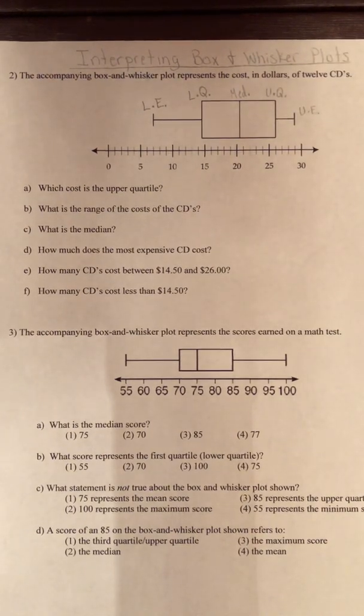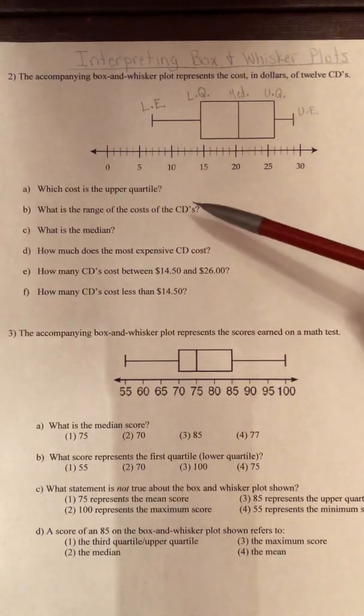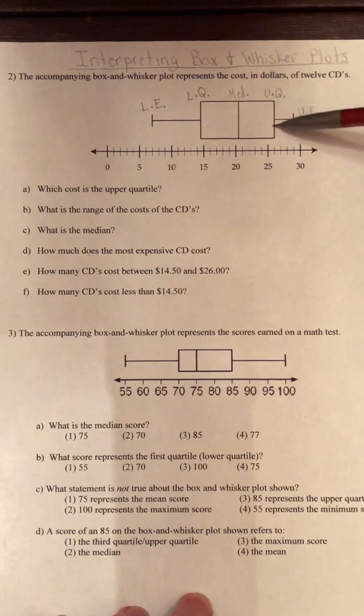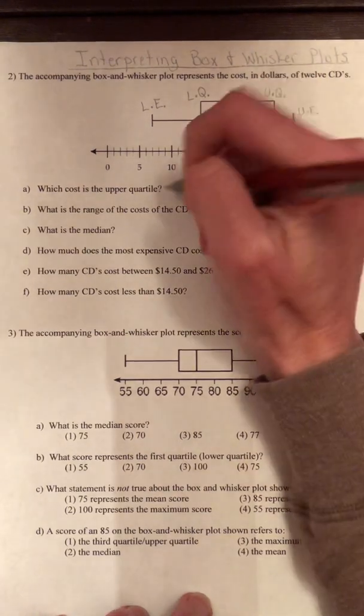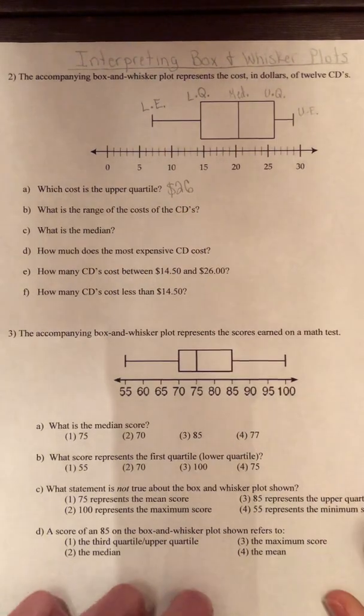So now we have everything labeled just as a reminder, which should make things a little easier as we go through. So the first question asks us for the upper quartile. So this is the right end of the box right here, and it looks like that's at 26. So the upper quartile is going to be $26.